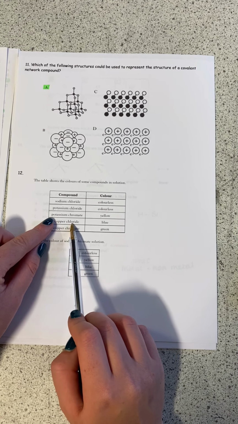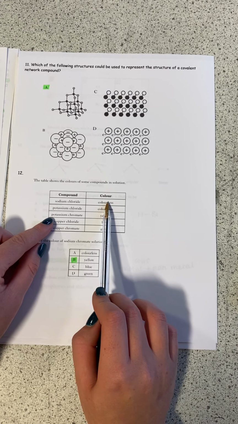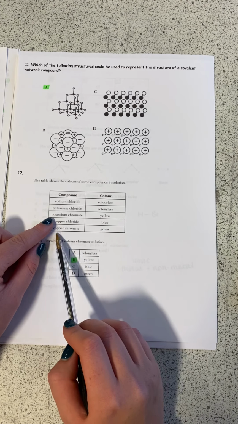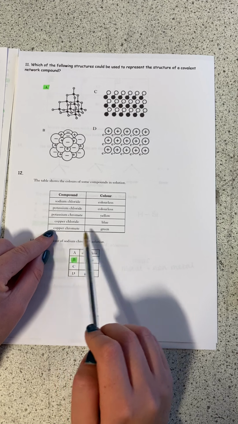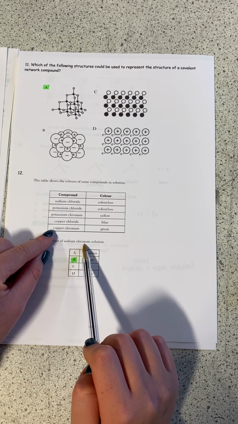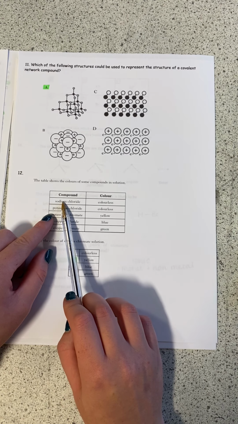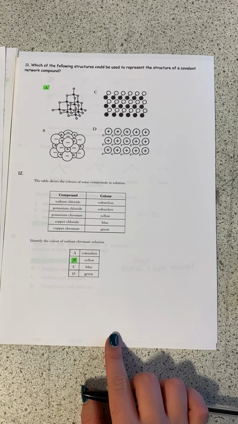Okay, copper chloride is blue. We already know that chloride up here is colourless. Therefore, it must be your copper that's causing it to be blue. And now we've got copper, which was blue, and chromate, which was yellow, making green. So it's asking, what colour would sodium chromate be? We know that for sodium chromate, the sodium is going to be colourless, and the chromate is going to be yellow. Therefore, your answer is B.